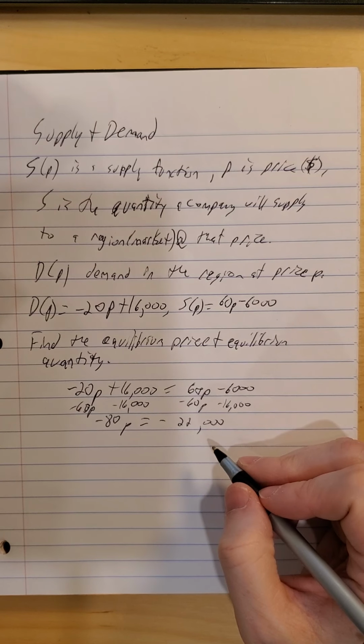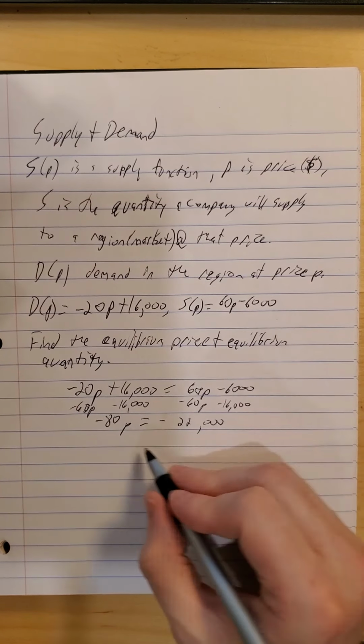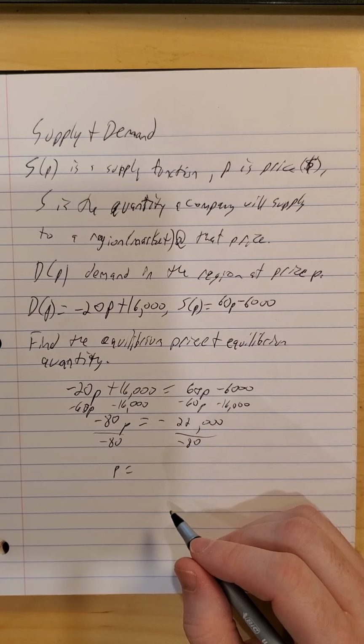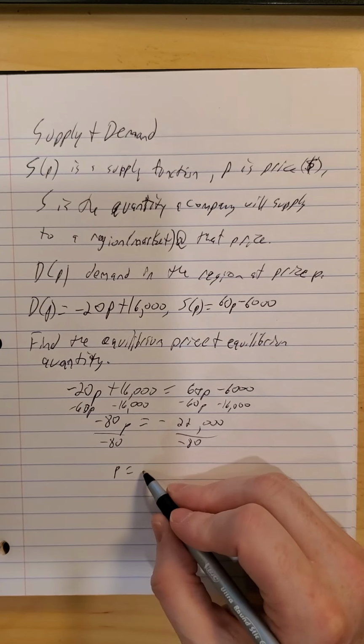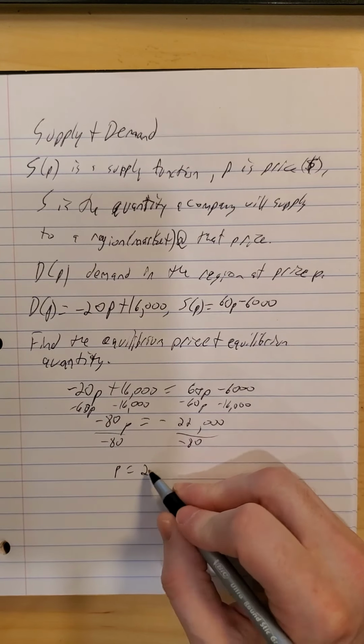So negative 80p is negative 22,000, and we'll divide both sides by negative 80. Negative over negative will flip us back into the positive. So P is 275. That's the equilibrium price for this item.